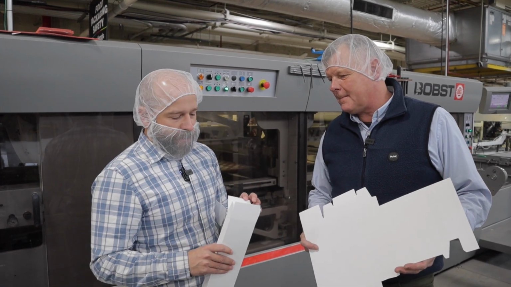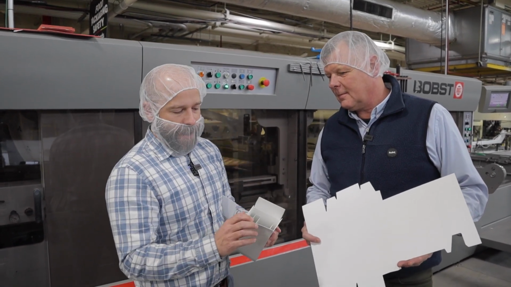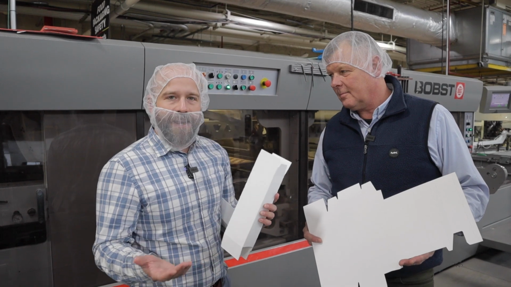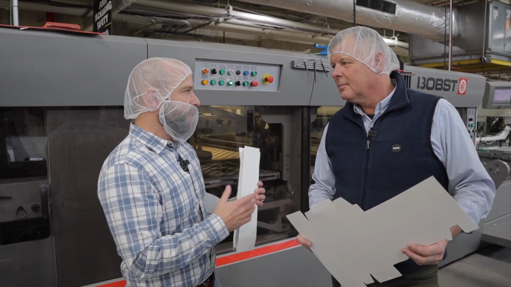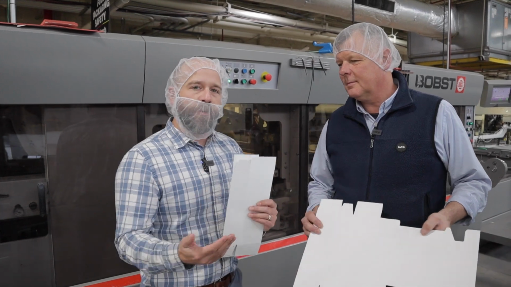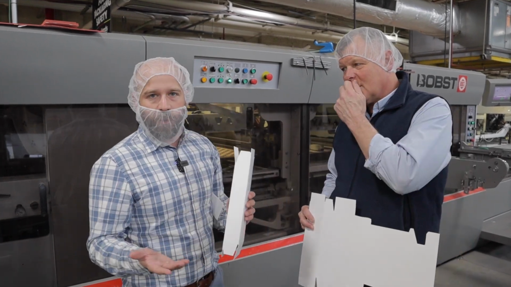Especially if you start dealing with different closures. So this one is a seal end, relatively easy closure. We also have auto bottoms. Tuck tops are another one that's relatively easy, but as you add more of those features, the more complicated and more difficult the carton gets.